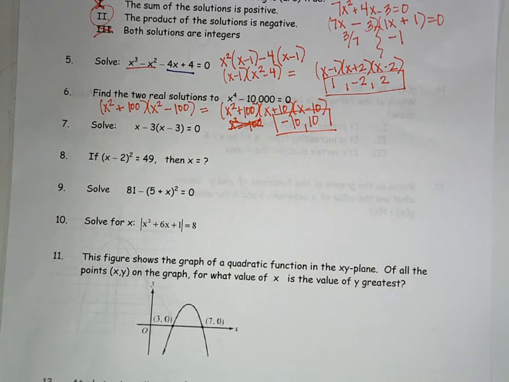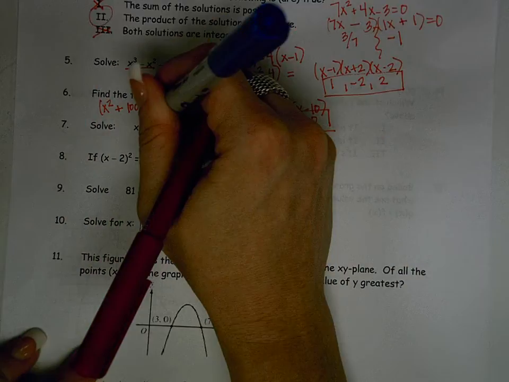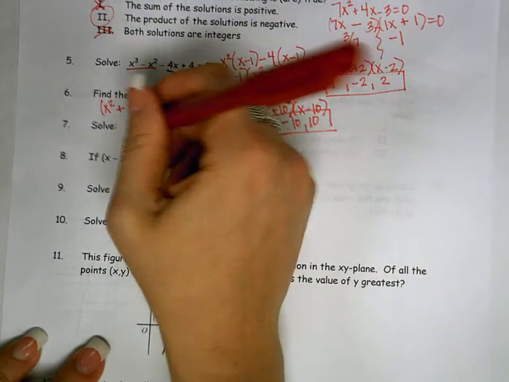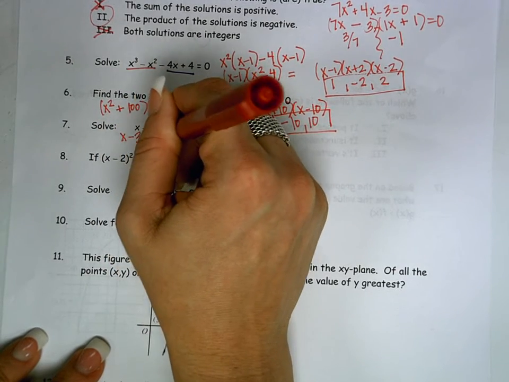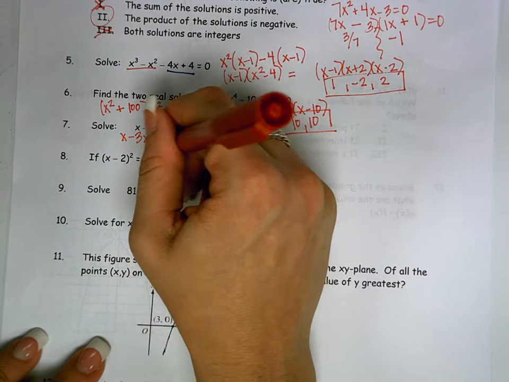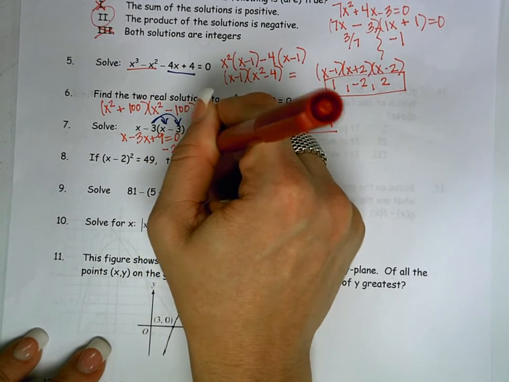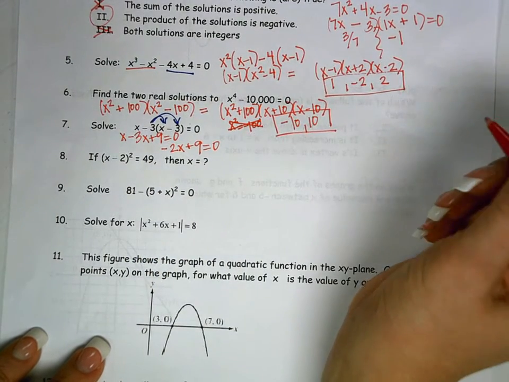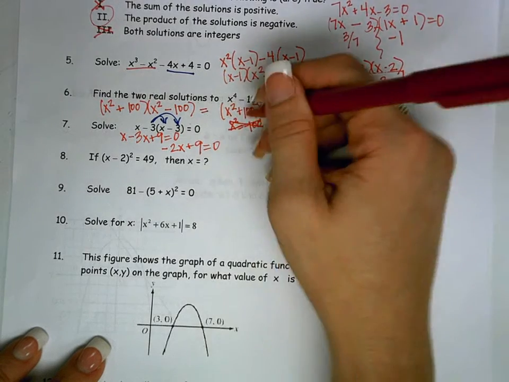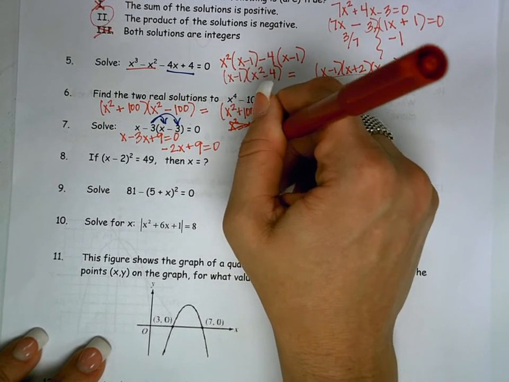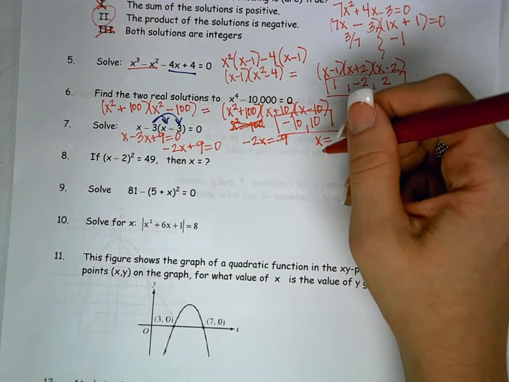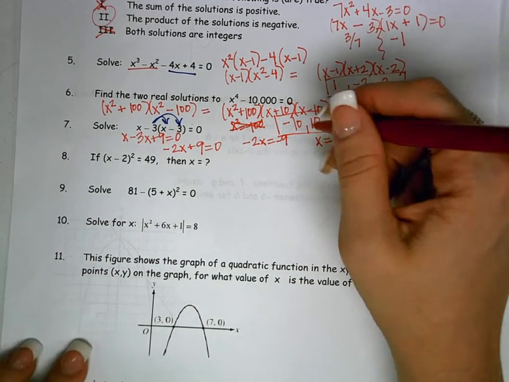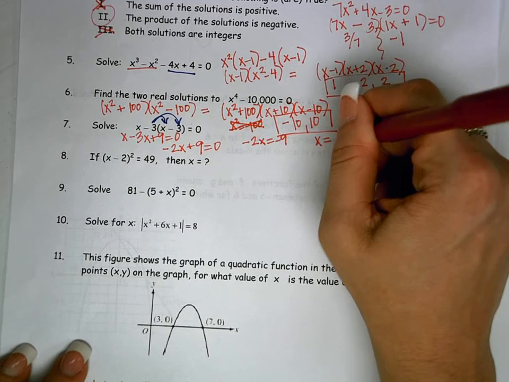Should I FOIL? No. All you're doing is distributing. If I distribute, I get x minus 3x plus 9 equals 0. Combine like terms, that's negative 2x plus 9 equals 0. And then solve. Subtract the 9 from both sides, you'd get negative 2x equals negative 9. If I divide, cancel out the negatives, you should get x equals 9 over 2.